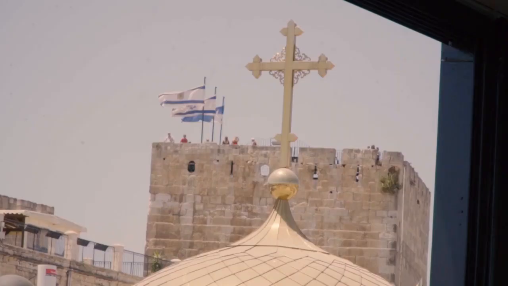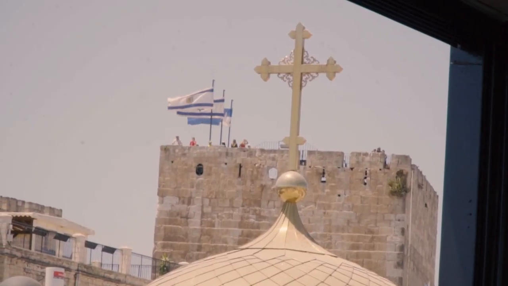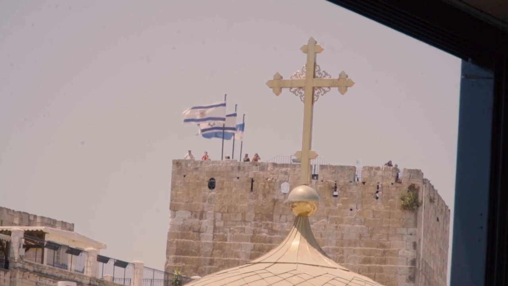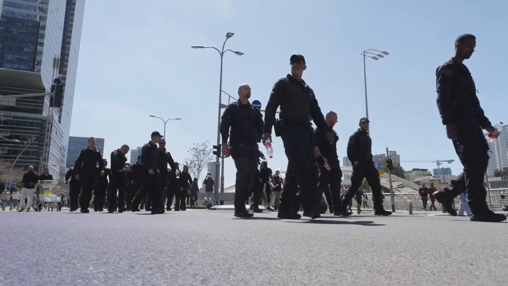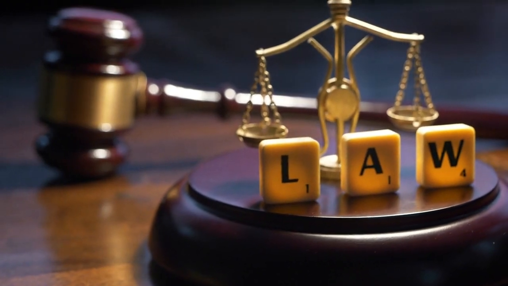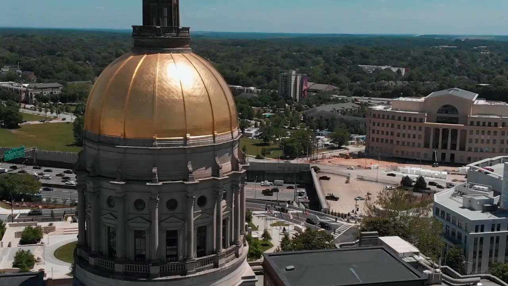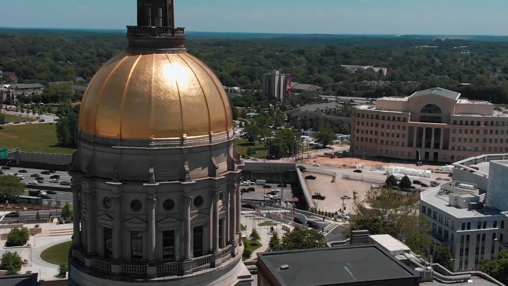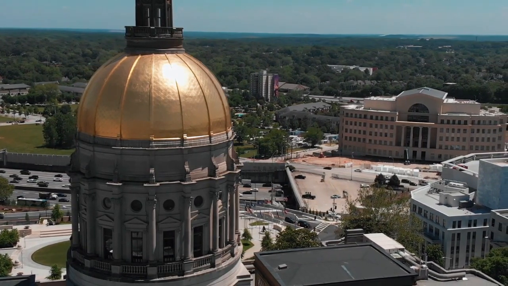12. Settlements and borders. The construction of Israeli settlements in the West Bank and East Jerusalem has been a major obstacle to peace efforts. The expansion of settlements is seen as a violation of international law and a significant impediment to the creation of a viable Palestinian state.